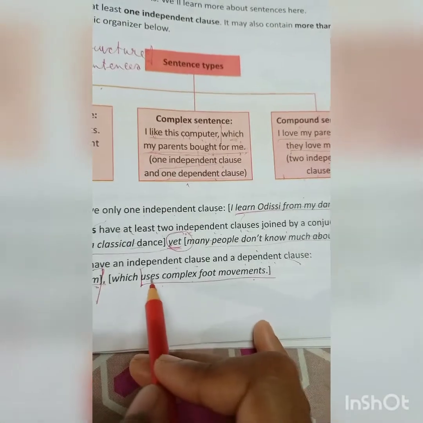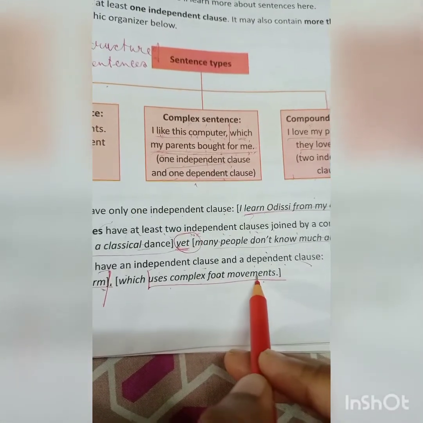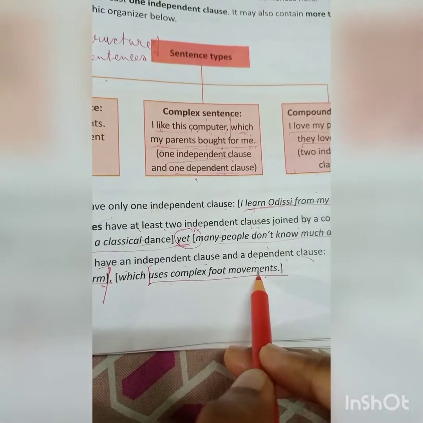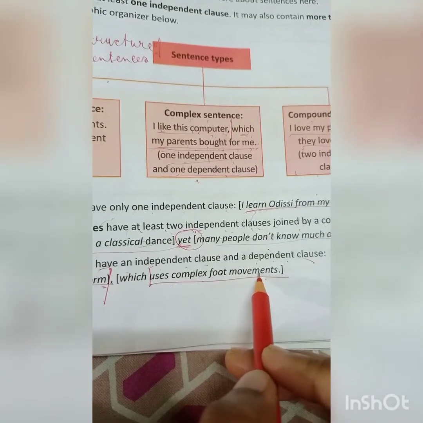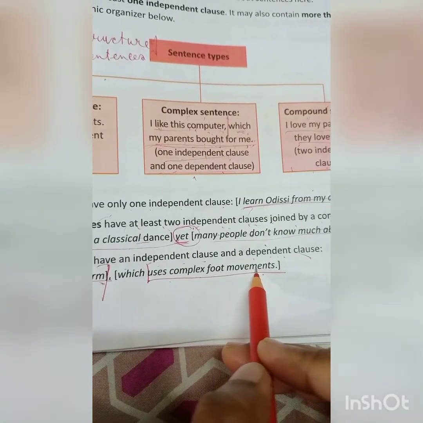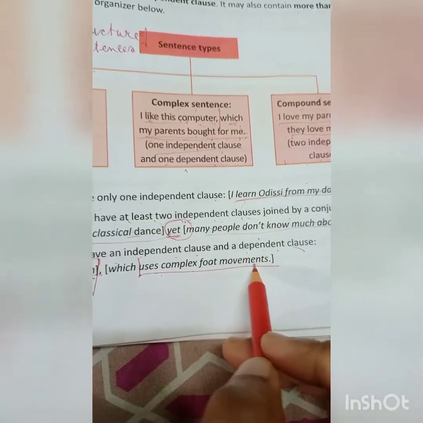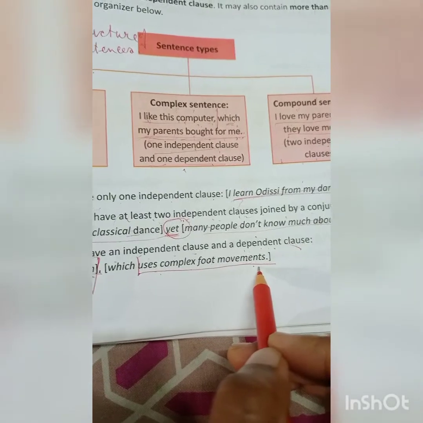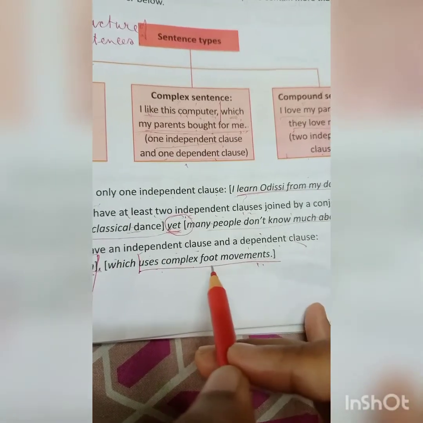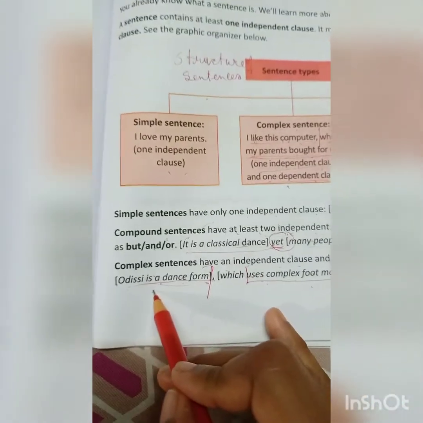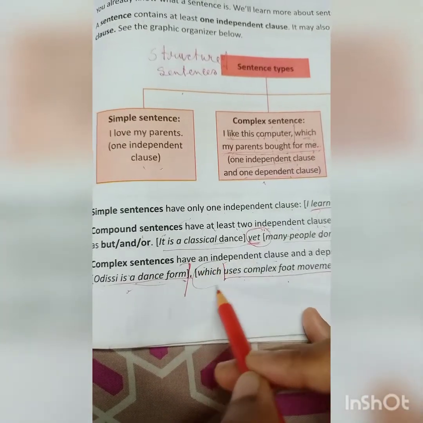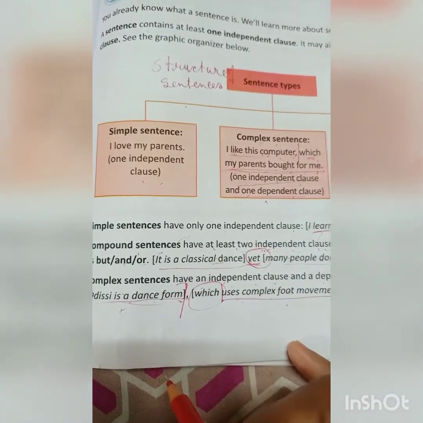But when I am telling uses complex foot movements, does this make any complete sense? No, this is an incomplete sentence. A question arises after you tell uses complex foot movements. So this is the dependent clause. So the dependent clause and independent clause are joined by the word which, a WH word. So this becomes the complex sentence. Clear? Now comes the exercise.